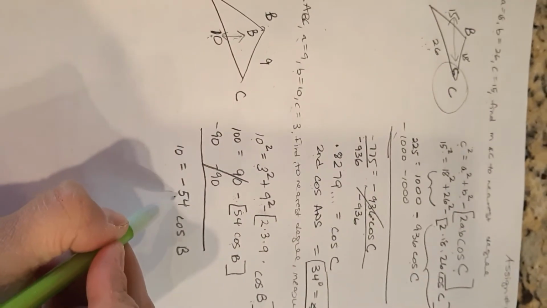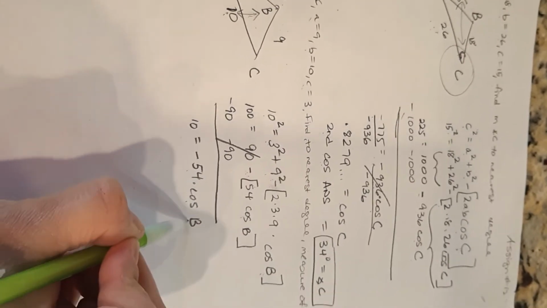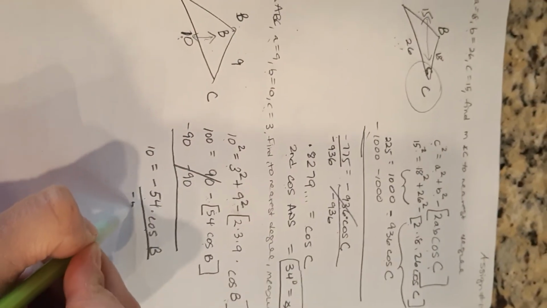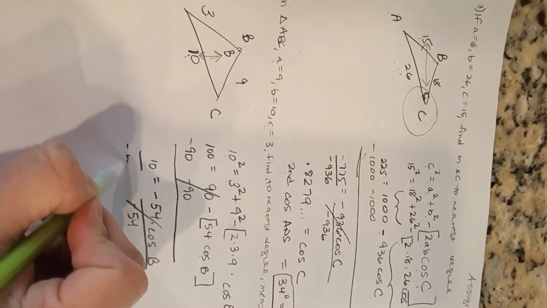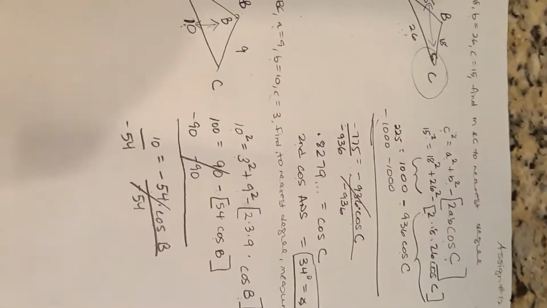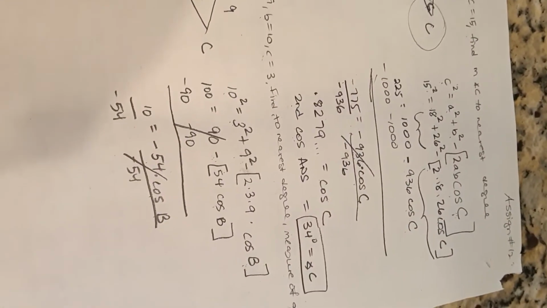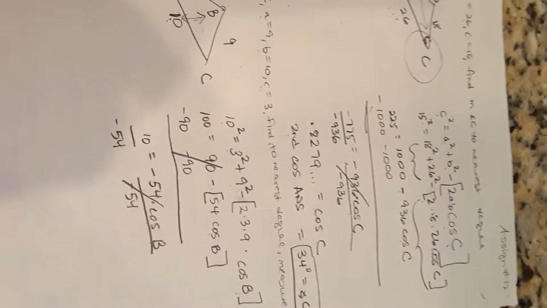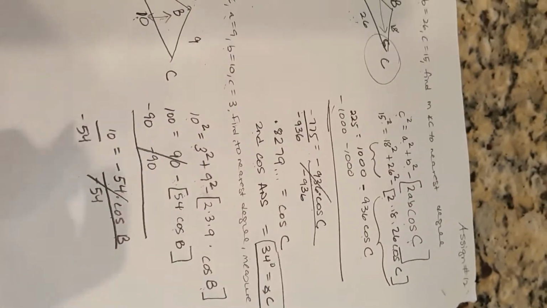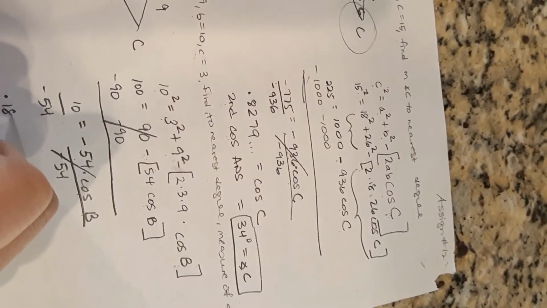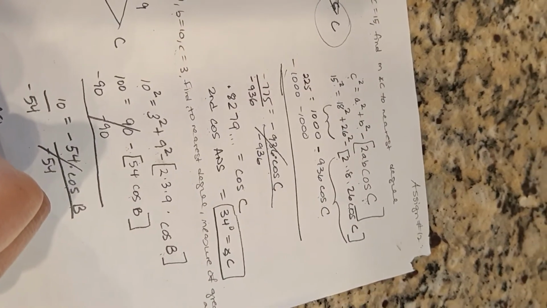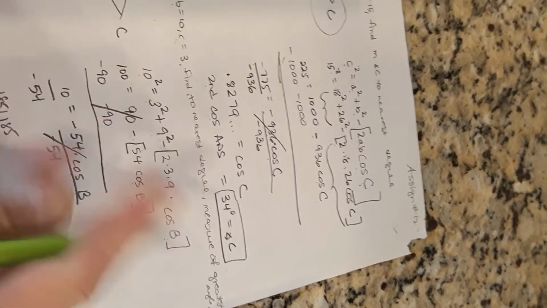But now, negative 54 is being multiplied with cosine B. So the opposite operation is division. So you have 10 divided by negative 54, which is, of course, not a nice number. It's a repeating decimal.